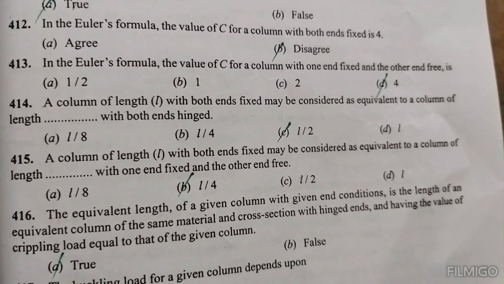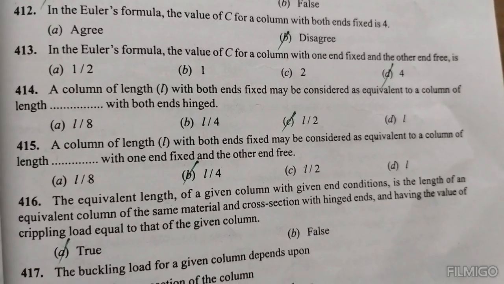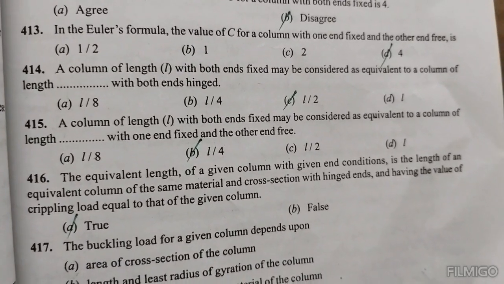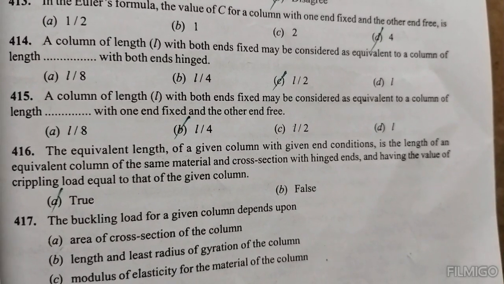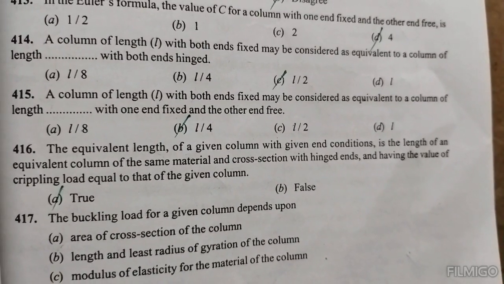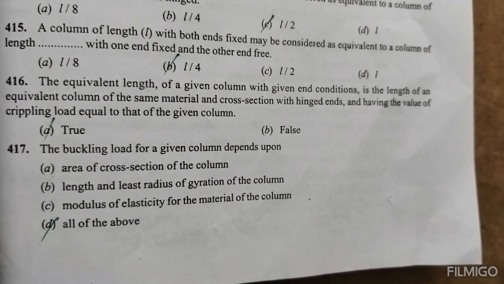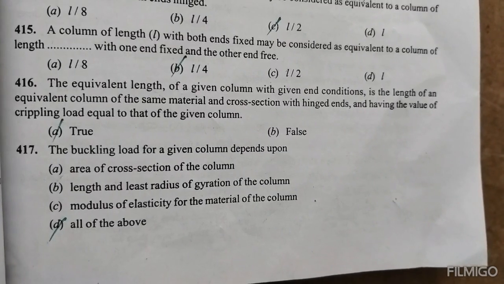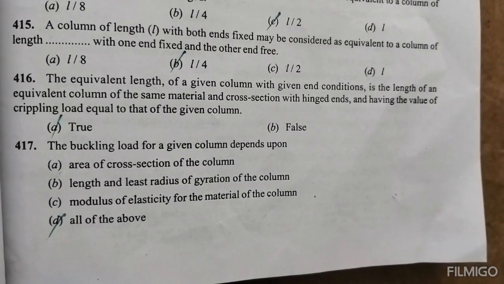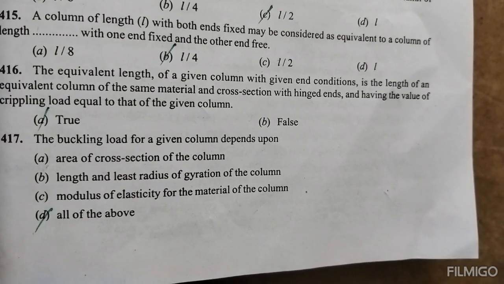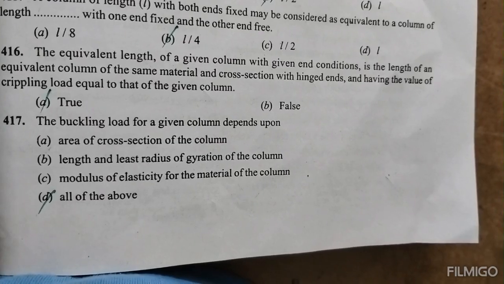A column of length L with both ends fixed may be considered equivalent to a column of length L by 2 with both ends hinged. A column of length L with both ends fixed may also be considered equivalent to a column of length L by 4 with one end fixed and the other end free. The equivalent length of a given column is the length of an equivalent column of the same material and cross section with hinged ends having the same crippling load as the given column, true. The buckling load for a given column depends upon all of the above.